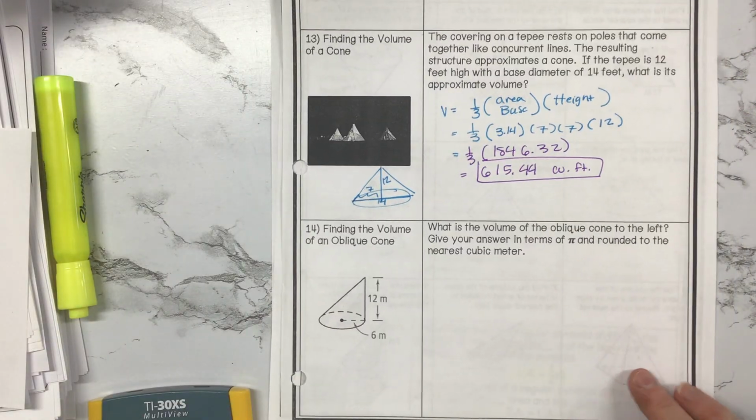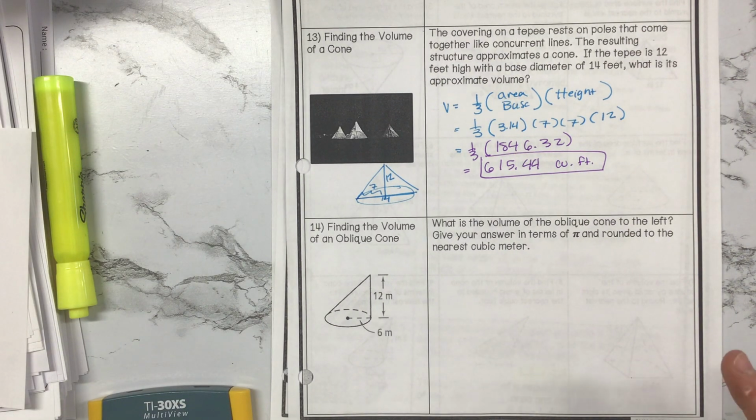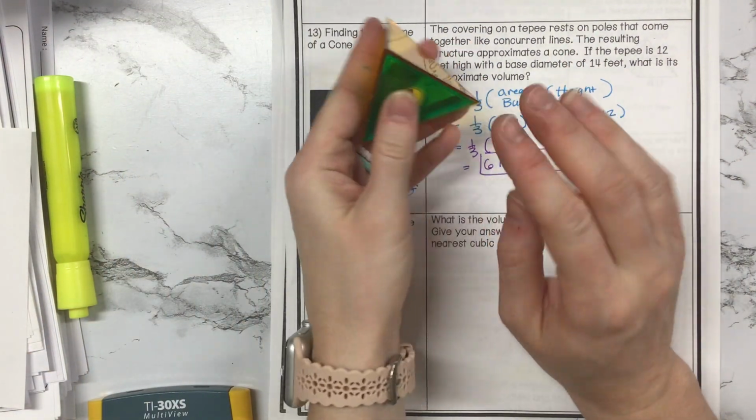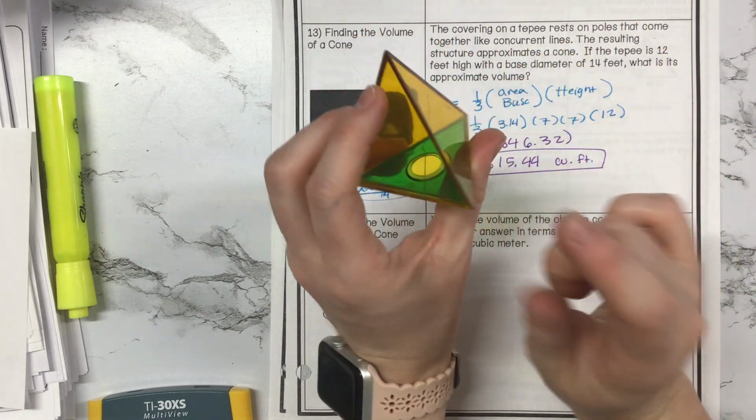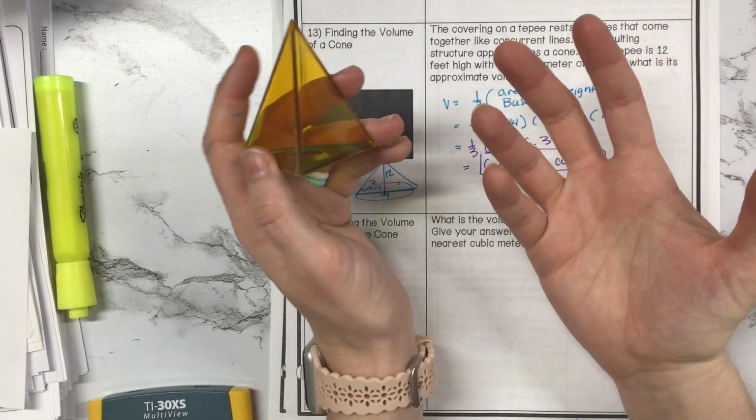Okay. So the volume for a pyramid or a cone is 1/3 the area of the base shape times the height. Okay. So just find the volume of the prism and then divide by 3.